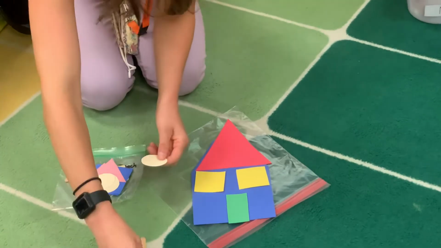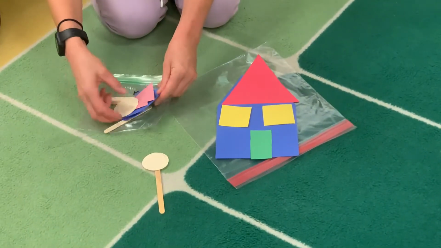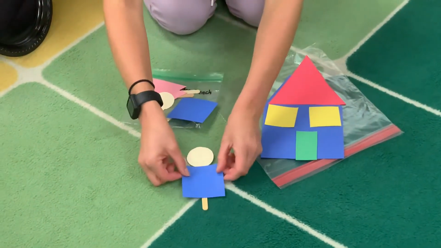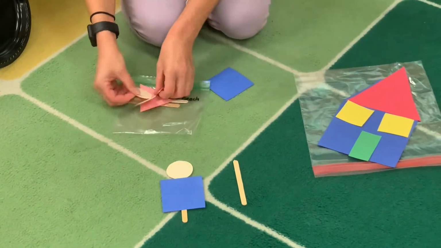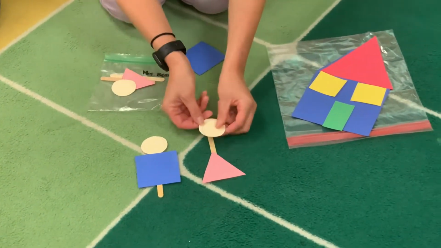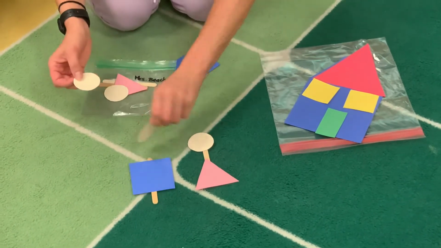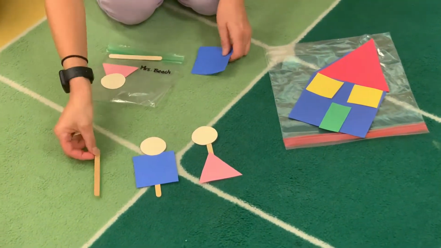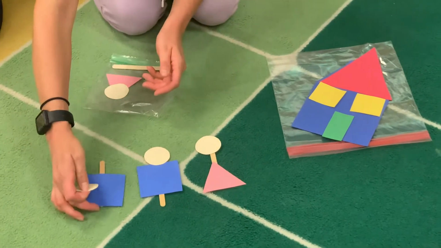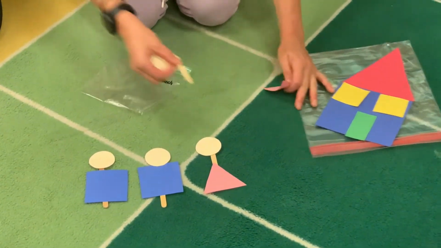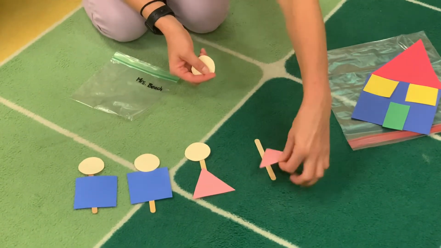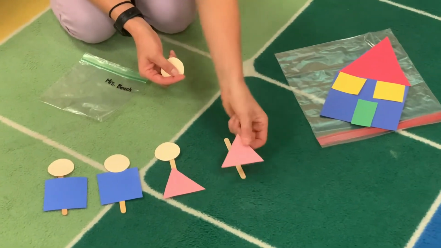So my home, I live with my husband. So I'm going to use a square for my husband. I live with my daughter. So I'm going to use a triangle dress for my daughter. I live with my son. So I'm going to make a square for his body, and then there's his head. And then there's me. So there's a picture of me. And I'm going to put on my little skirt. Whoops, this way. There we go.